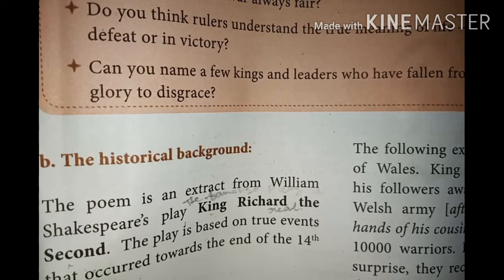He continued ruling England for 32 years, until 1399, when he was defeated by his cousin Henry Bolingbroke. Henry Bolingbroke crowned himself and named himself King Henry the Fourth in the same year.